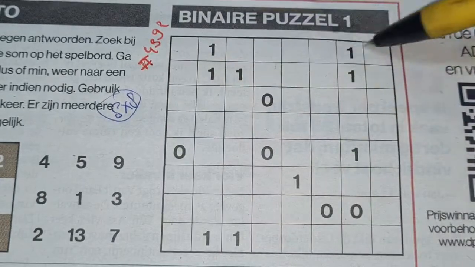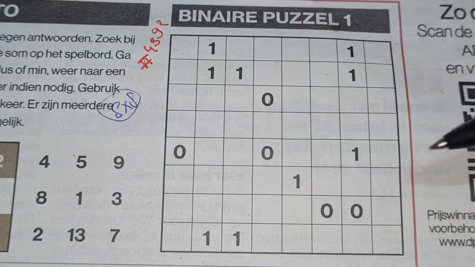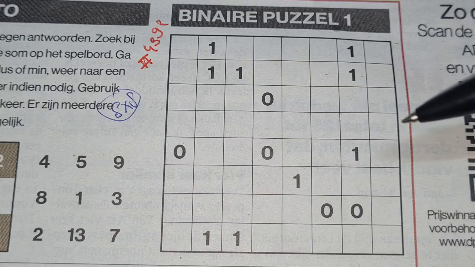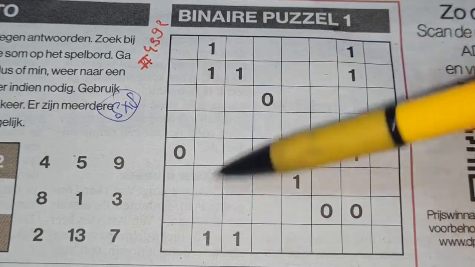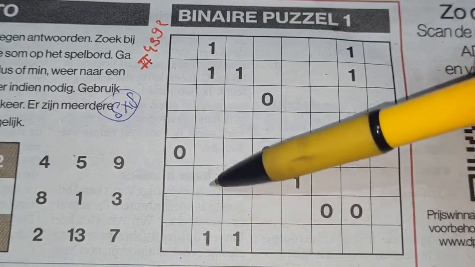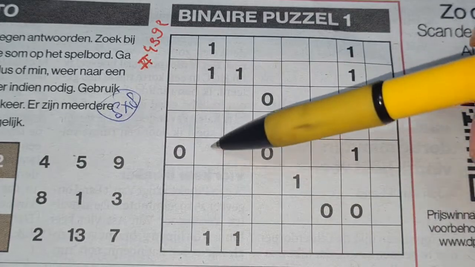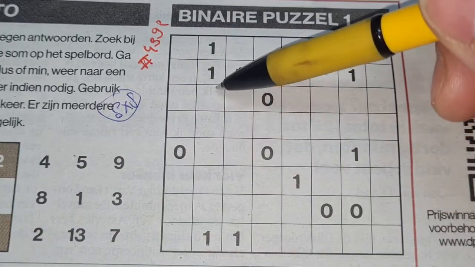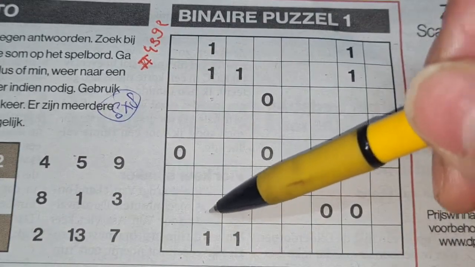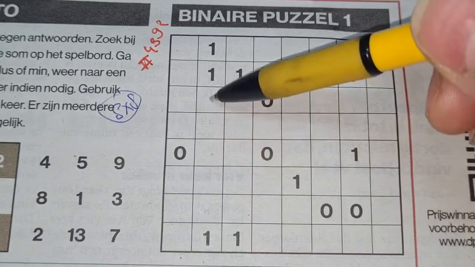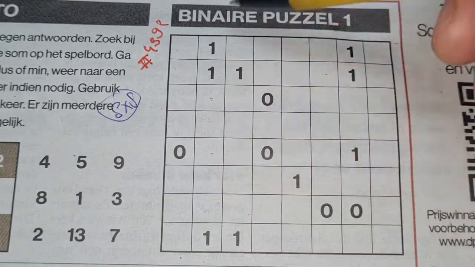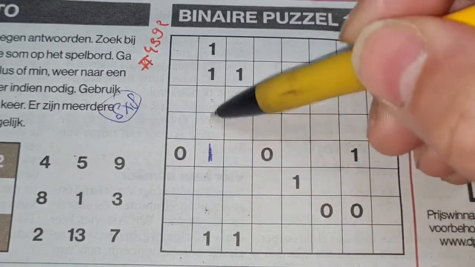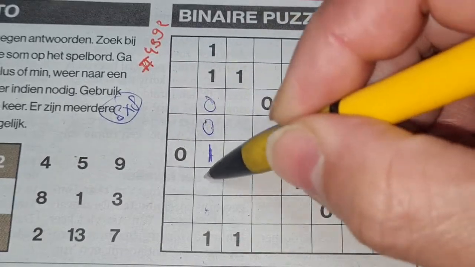8 by 8 binary puzzle. That means in a row or in a column there are always 4 ones and 4 O's. All right, I see here we have 3 ones, a lot of gaps. I believe the middle box should be a 1, because I cannot place the 1 there, otherwise we have 4 O's in a row in this column. Not allowed, one of the rules. So the 1 should be in the middle and the other 2 boxes should be an O.